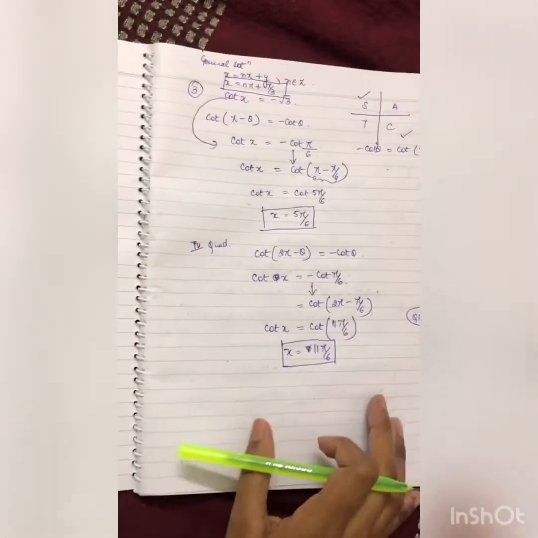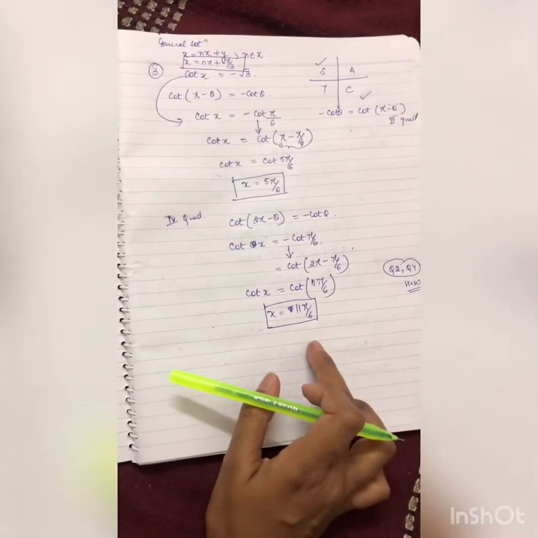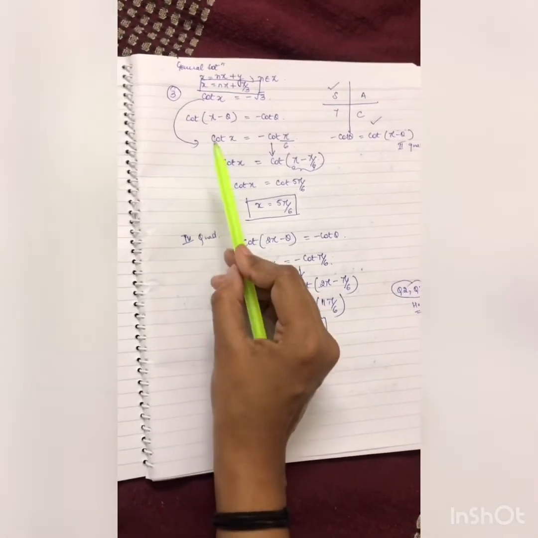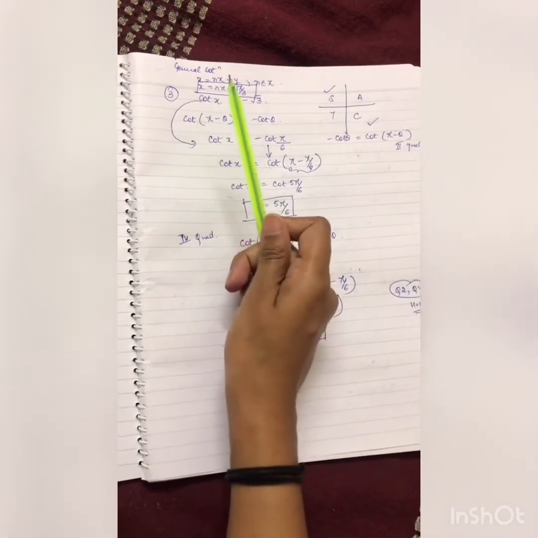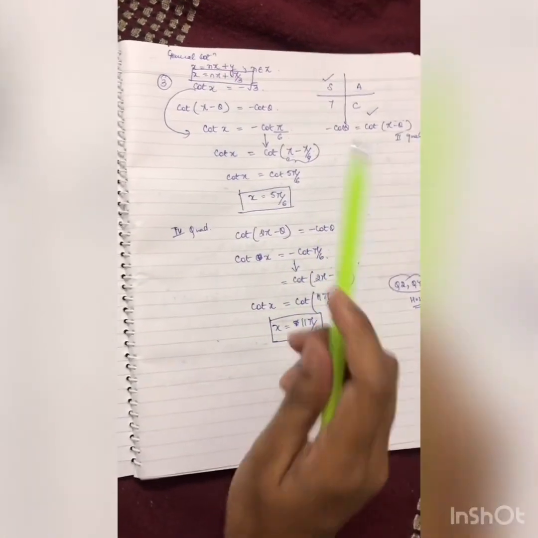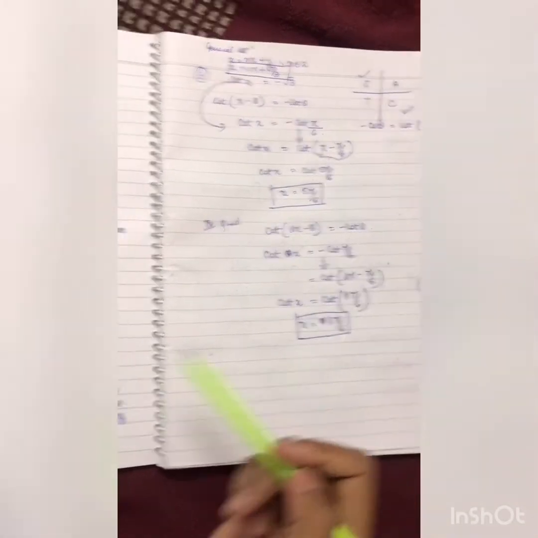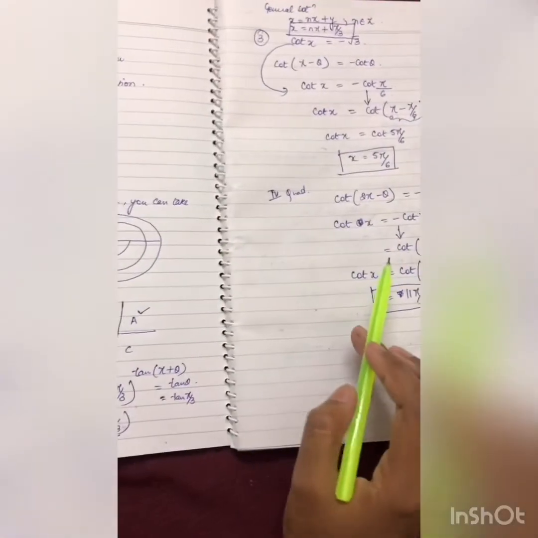Okay. For example, if you have got cot, now either you can convert this cot to tan and put the formula, because you know it for tan, so for cot you need to convert this into tan.